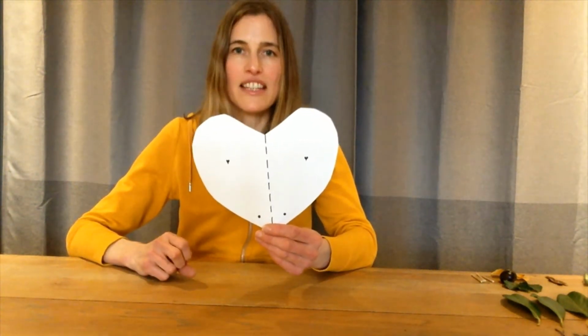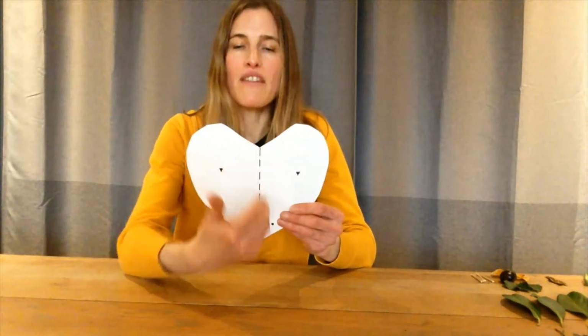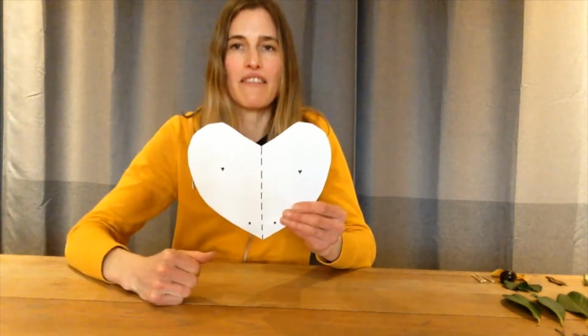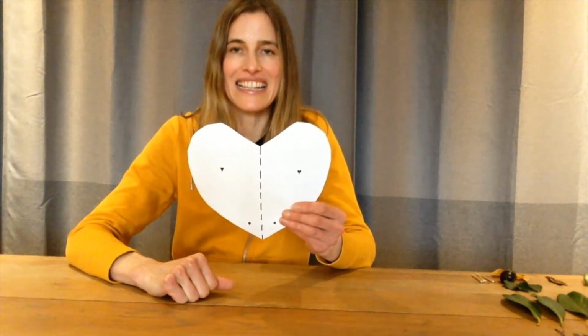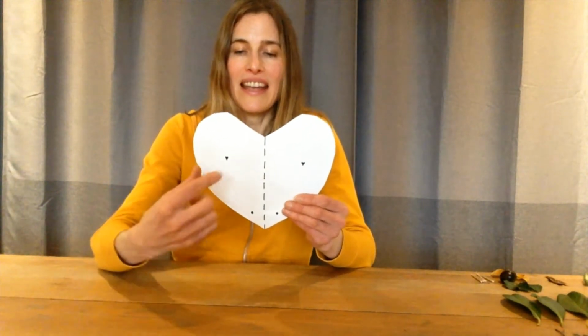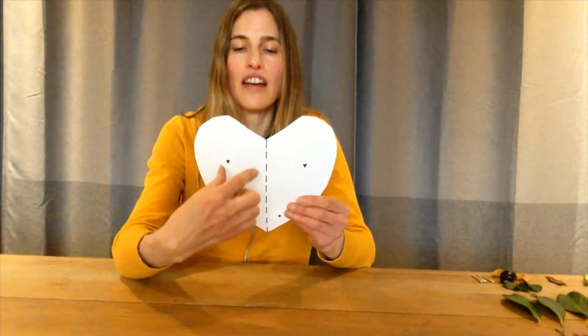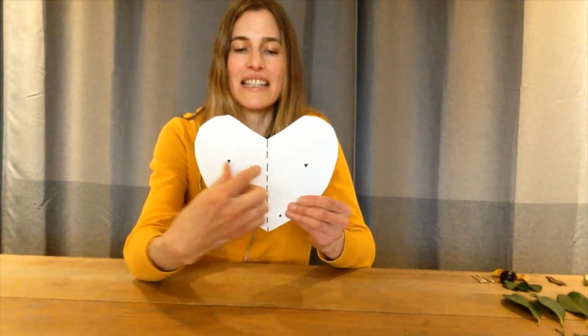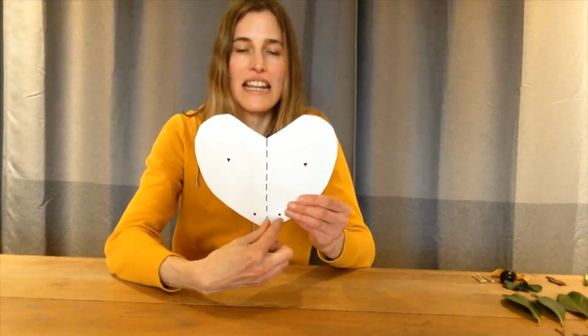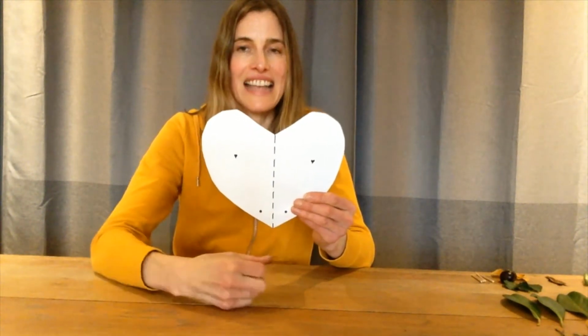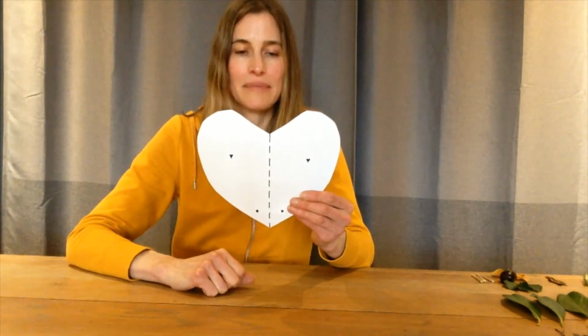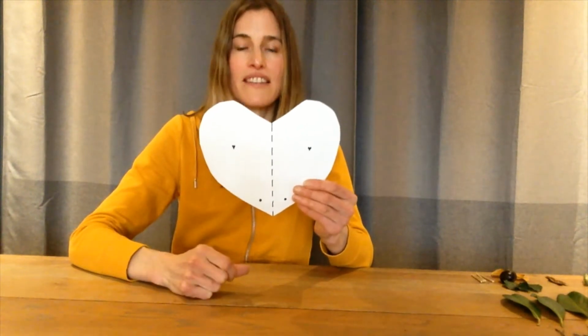So, if we have a look at this heart, this is an example of reflective symmetry. Because if you can see this dotted line, if I put a mirror on that dotted line and looked into the mirror, the shape would look exactly the same. So everything on this side is on this side too. It's just flipped over and it's exactly the same distance from that middle line. That's really important, that it's flipped over and exactly the same distance. So that's reflective symmetry.